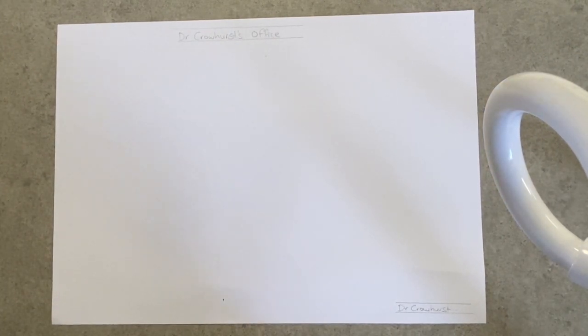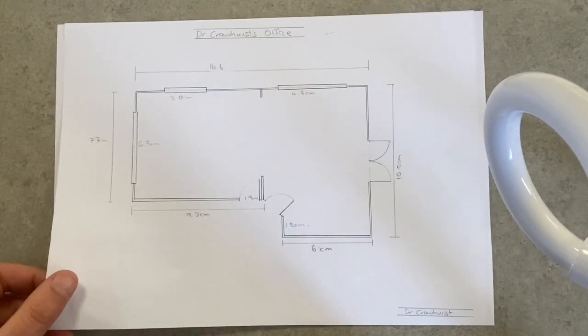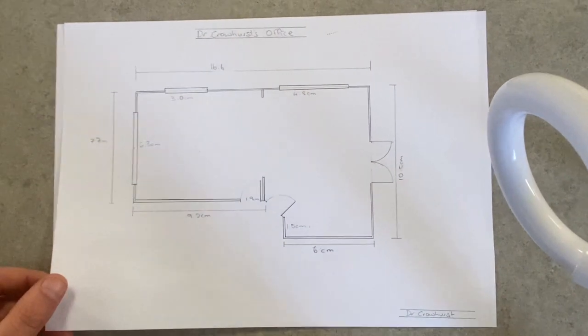Today we're going to look at how to do floor plans and we're going to draw my office. Now I've got a finished product of what we'll do today.